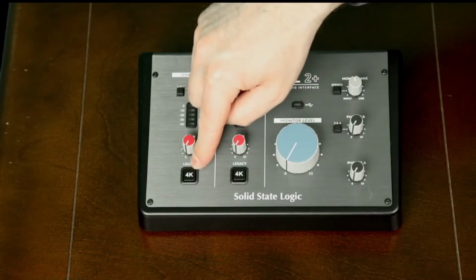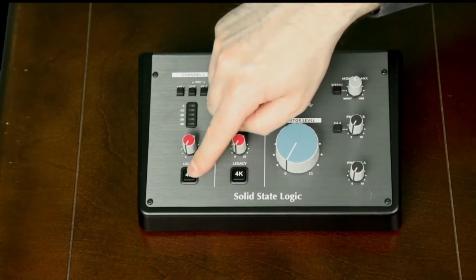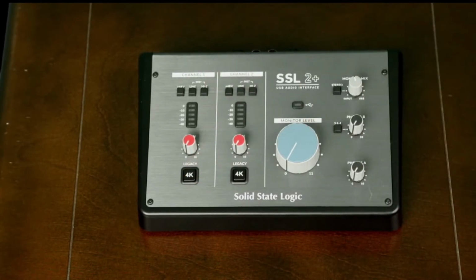Finally, right below that is a little button that says 4K. This doesn't have anything to do with video. This has a lot more to do with our legacy 4000 E and G series consoles, which we are, as a company, known very well for. There are still many of those consoles out there in the world being used for professional production, and certainly known and well regarded throughout the world.